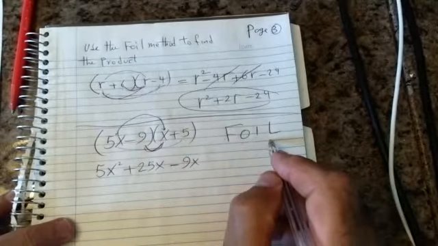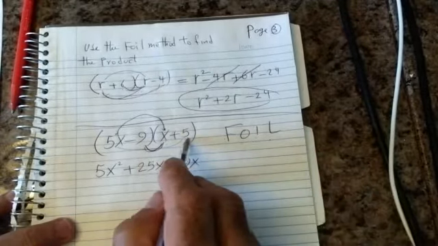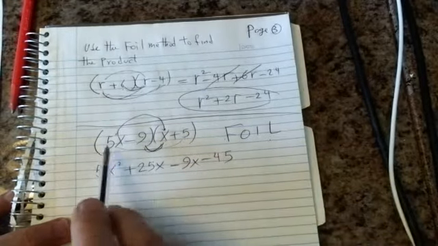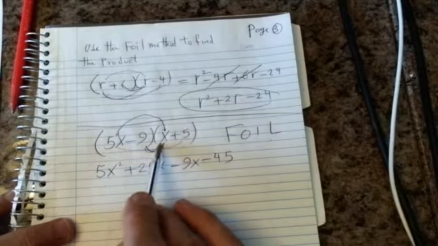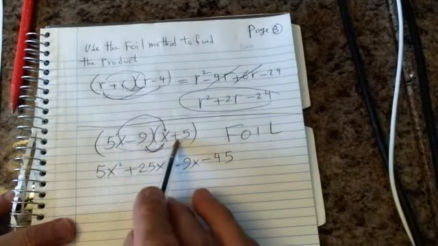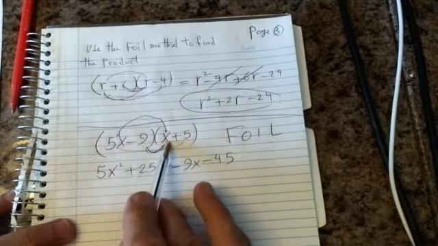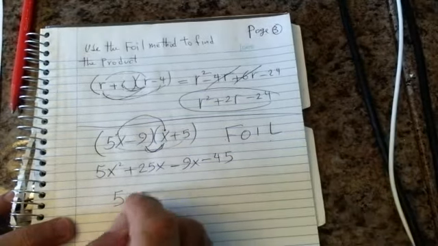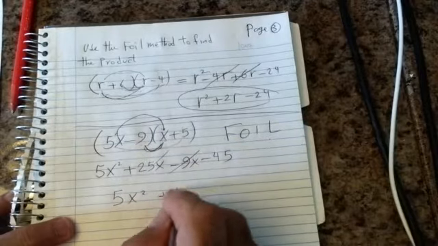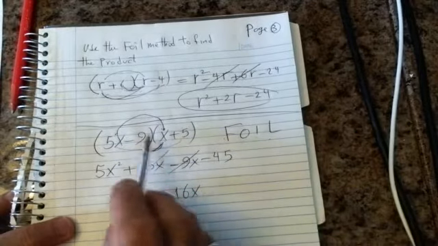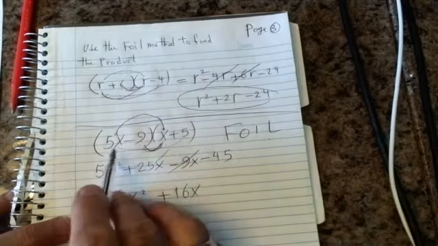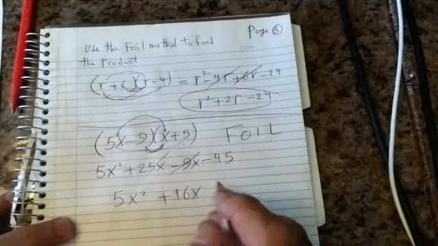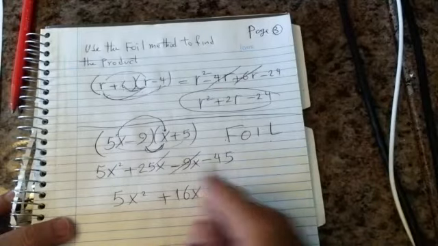And then last, what's the last number here? 5. What's the last number here? Minus 9. It is minus 45. Or you could just say from the beginning, 5x times x is 5x squared, 5x times 5 is 25x, minus 9 times x, minus 9 times 5. Same way. As I said, when both have the same terms, if there are two terms here and two terms there, then you should always have just the middle terms as like terms.